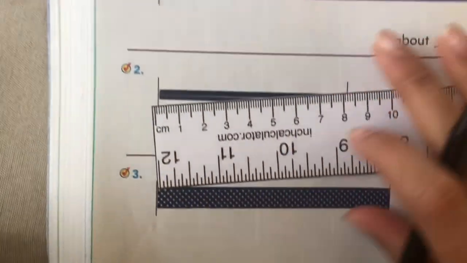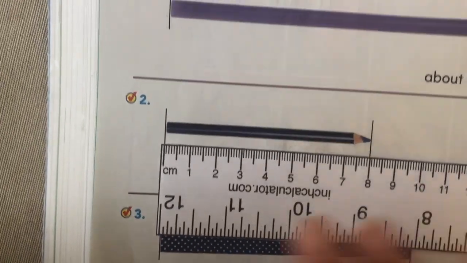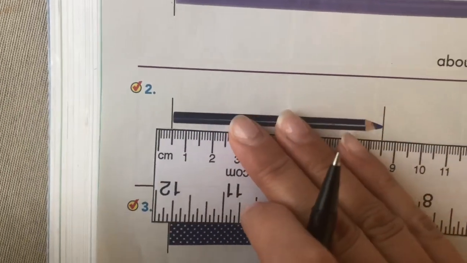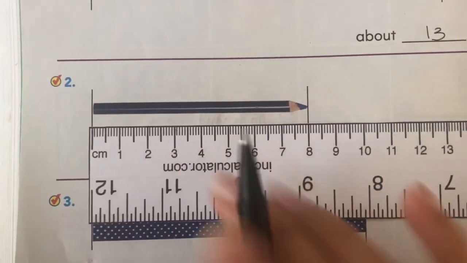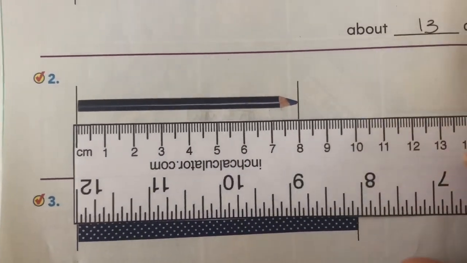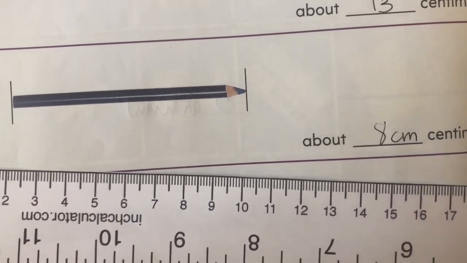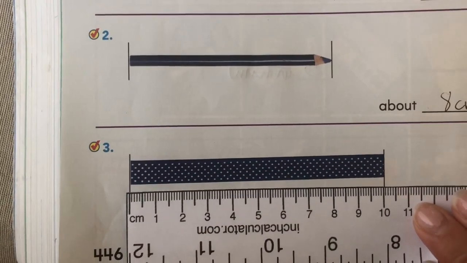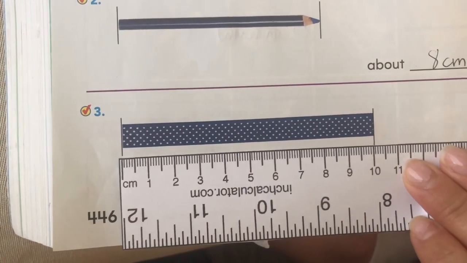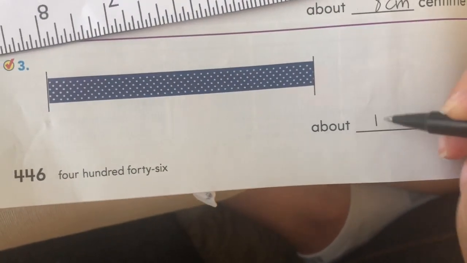Okay, next one. I hope you like measuring, because I do. I think it's pretty fun. It's a cool little math activity. Okay, so I can see that this one is 8 centimeters long. Okay, and last one. Super quick. I can see that it's 10 centimeters long. Okay, mathematicians, you're up.